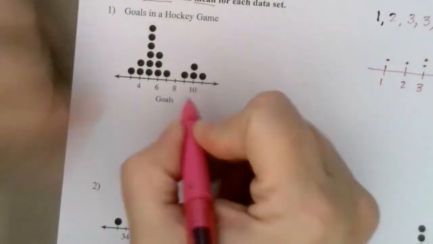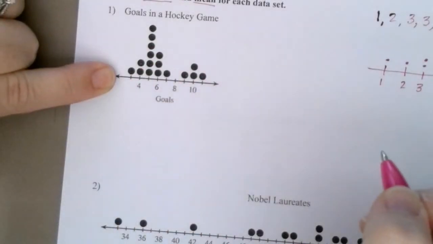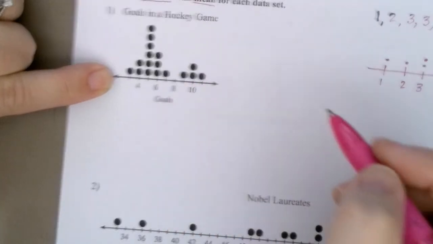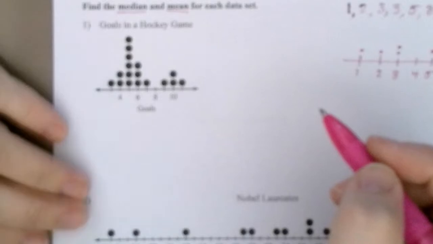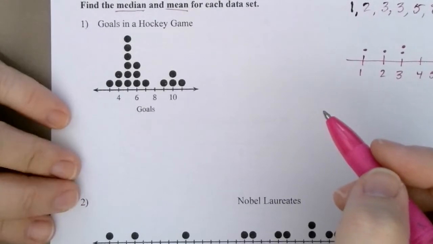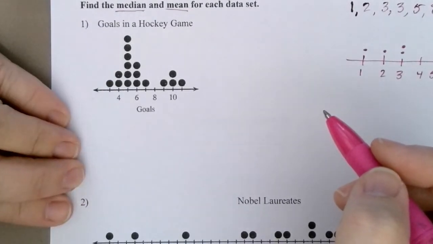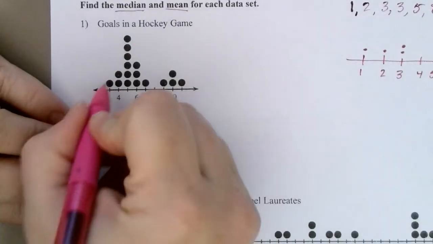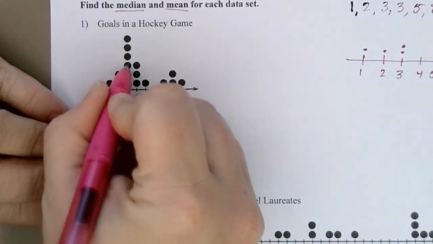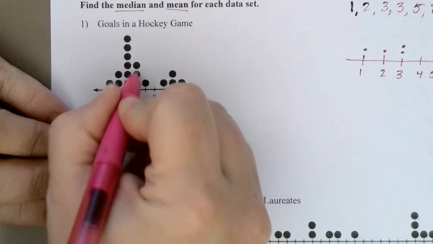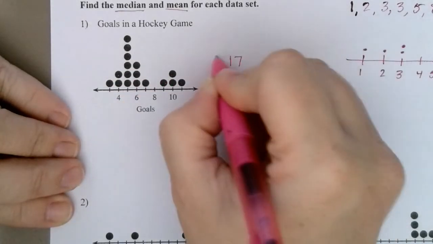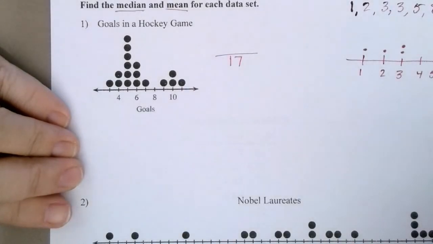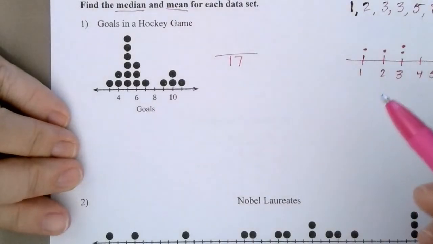So if I were to think about this list of numbers, how many numbers are on this list if I were to write them as a list? How many? Focus there. How can I find out how many numbers there are? 1, 2, 3, 4, 5, 6, 7, 8, 9, 10, 11, 12, 13, 14, 15, 16, 17 numbers. So when I'm finding the mean, I'm dividing by 17.